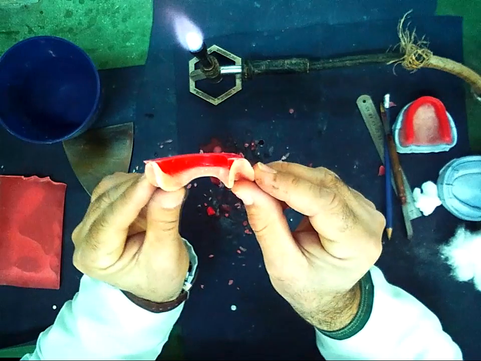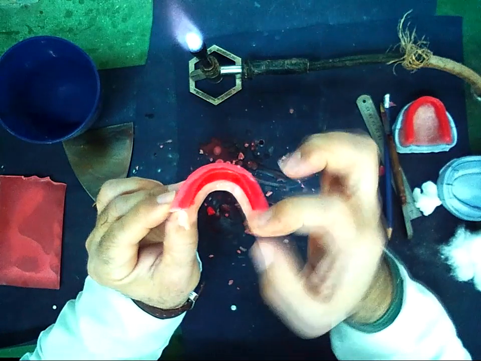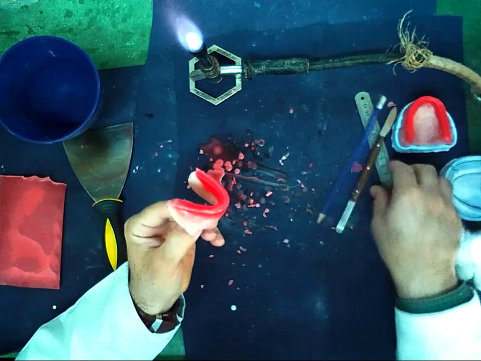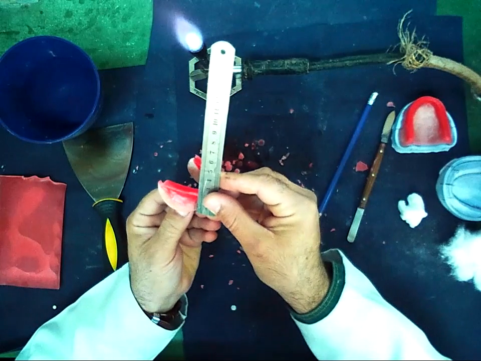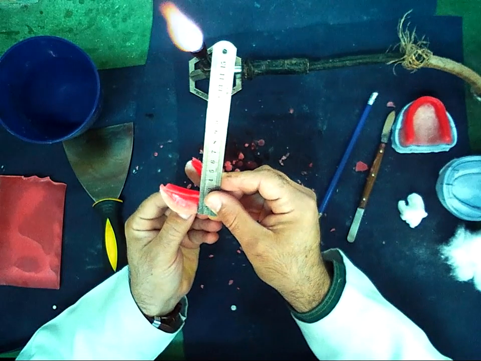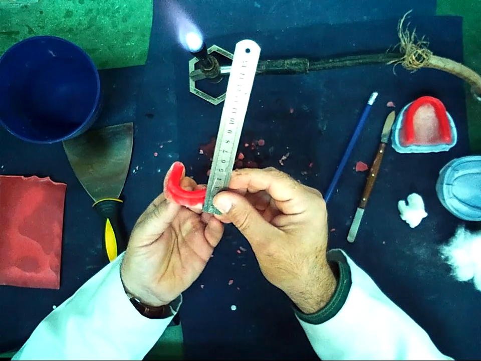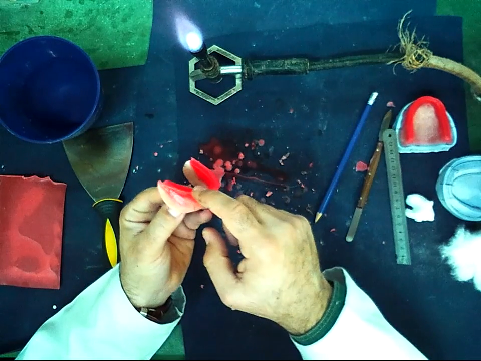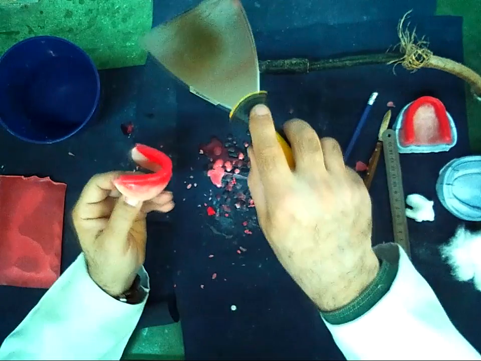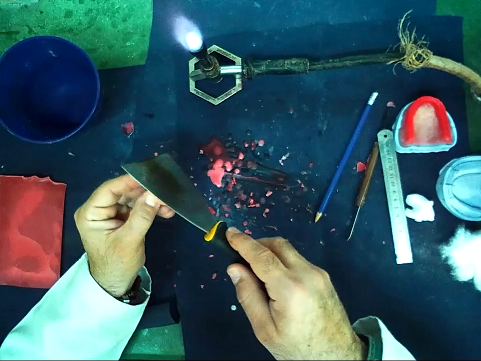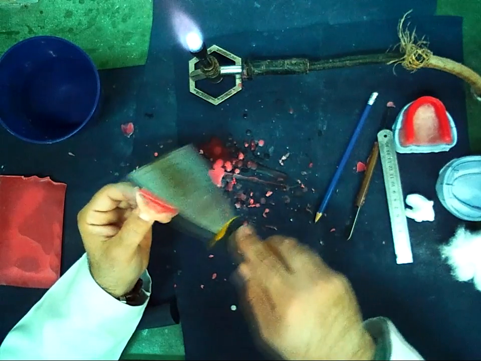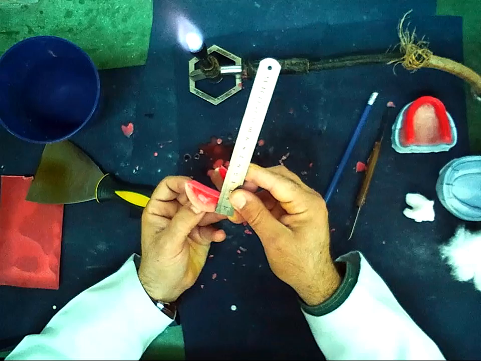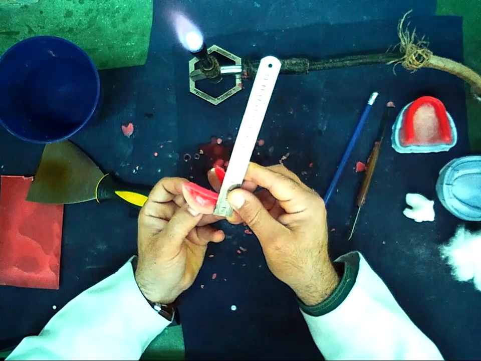Posteriorly it becomes 0. The level of the wax is exactly with the level of the record base. And on the anterior part, it is 19, and in this side it's 18. So I should take 1 mm from this side. Become 18.